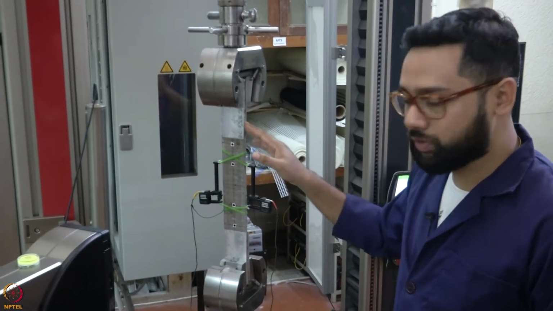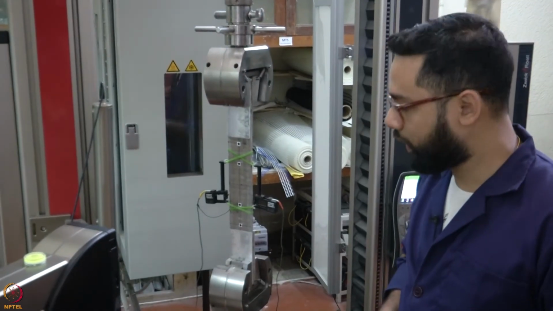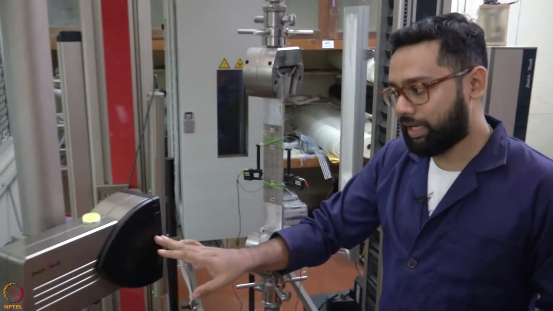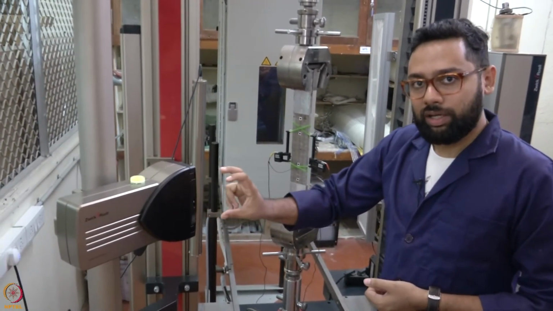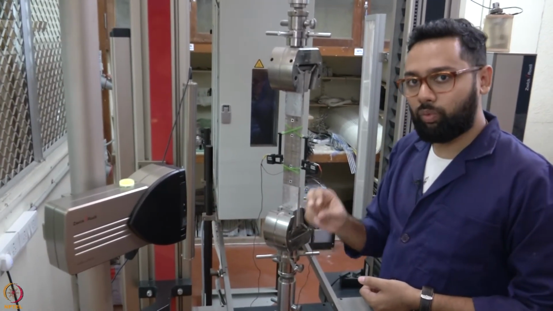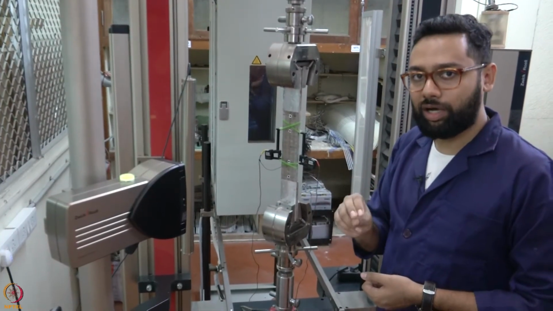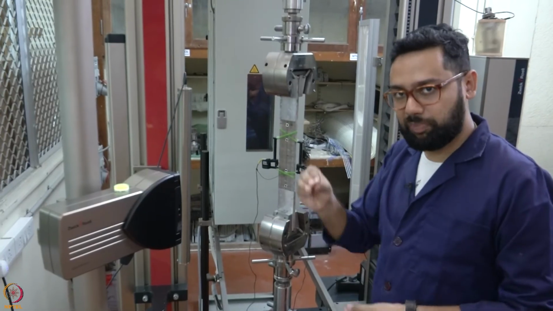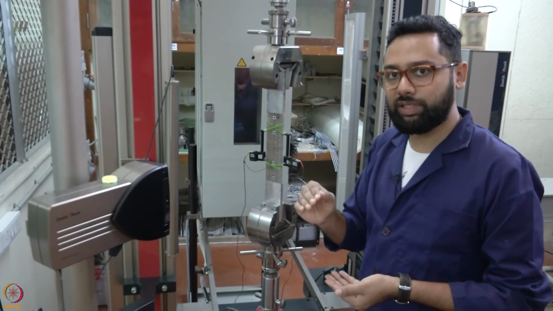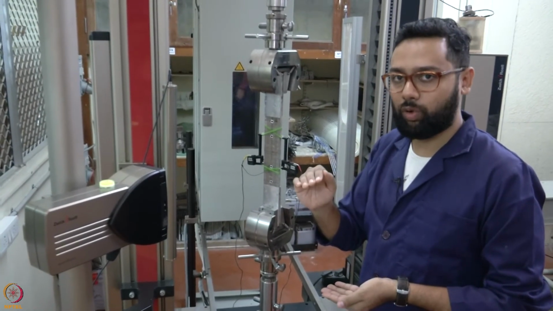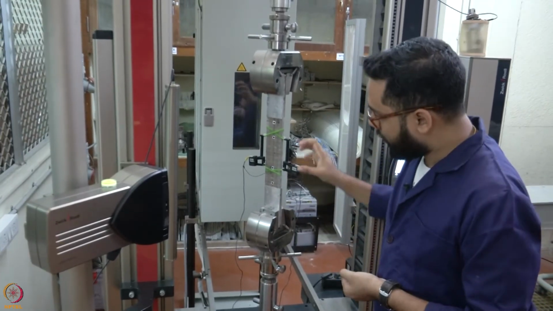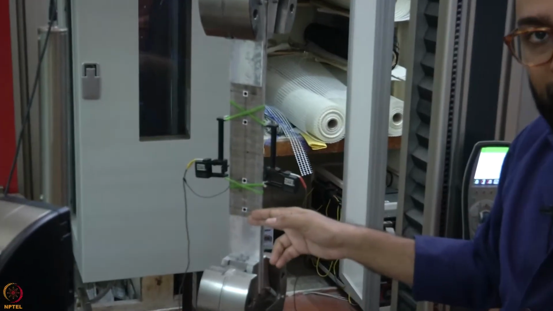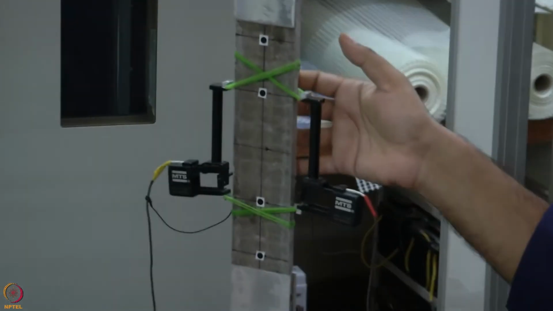We also have a video extensometer. A video extensometer is a non-contact type extensometer, and it has two sets of cameras. It detects the contrast between white and dark spaces in an image and converts that into pixels, and whatever displacement happens with respect to those pixels, it records as strain or displacement. Basically, I have marked 4 points or 4 positions in the gauge length of the specimen.